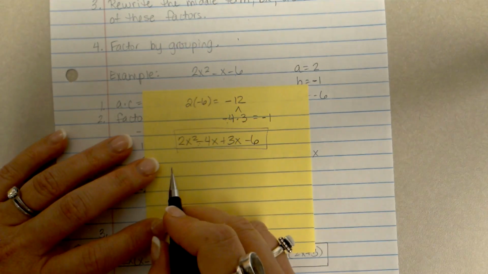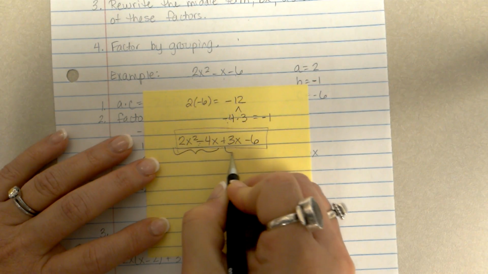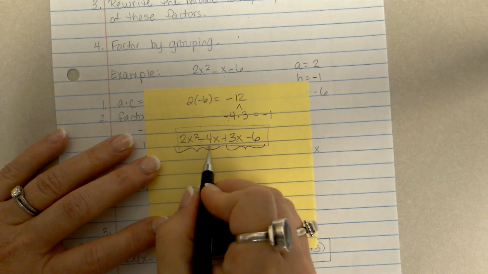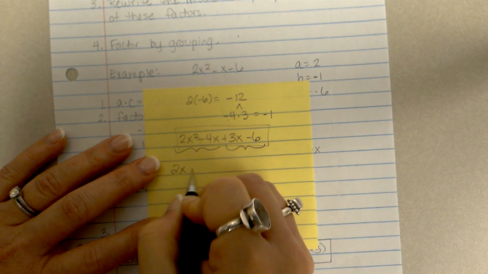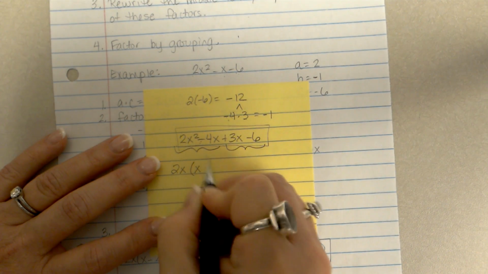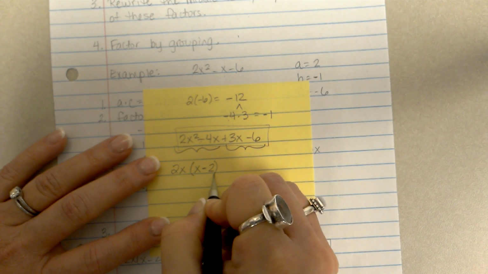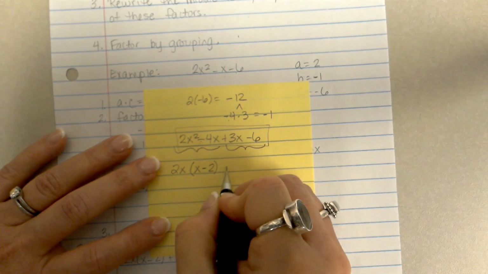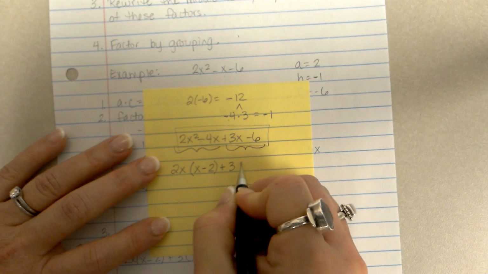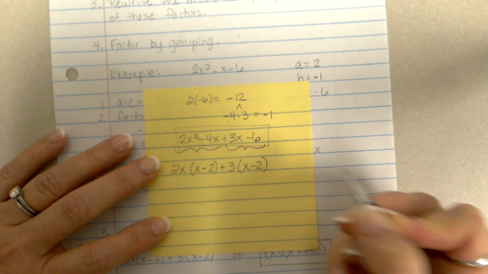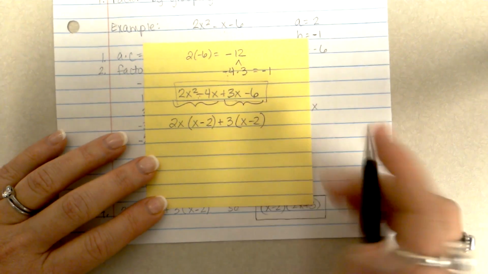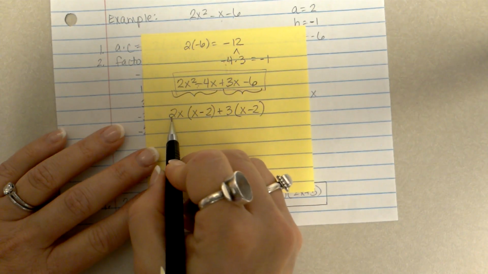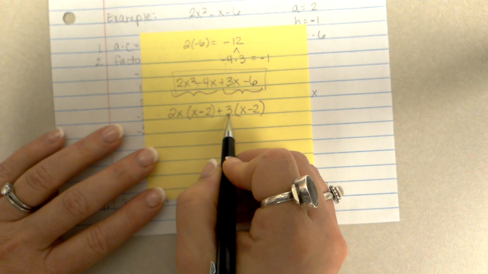Now that I have it in this way, I can factor by grouping. What's in common with these two things? A 2 and an x. I'm left with an x and a 2. What's in common with 3 and 6? Well, a 3. Okay. Now the advantage of this is I have 2x times something and 3 times something.